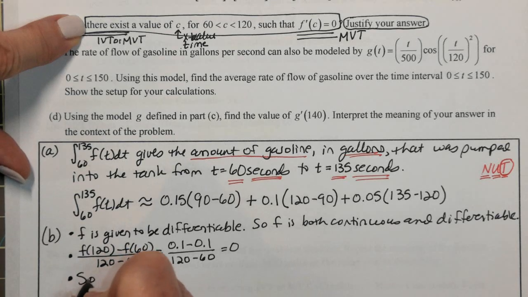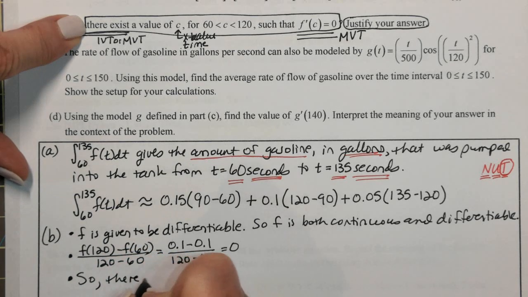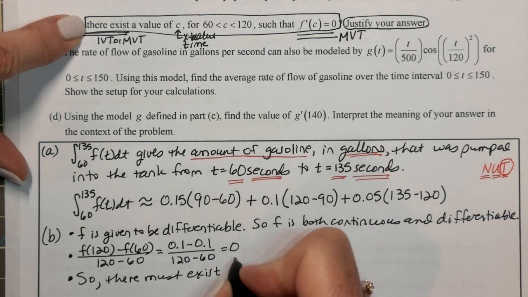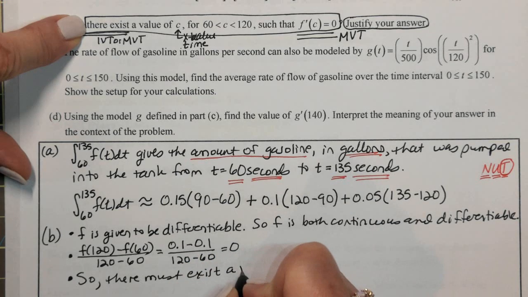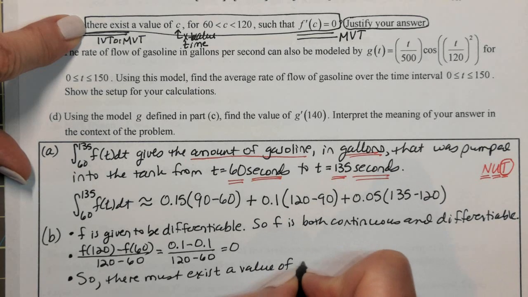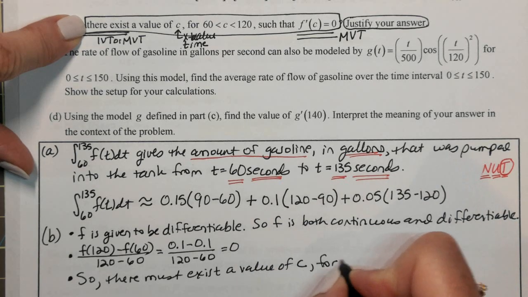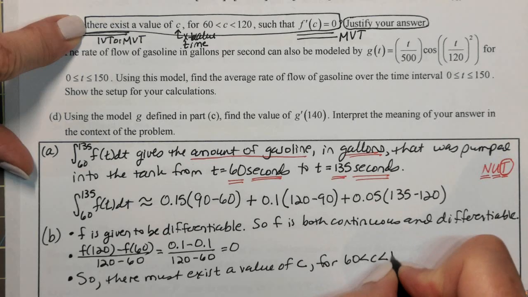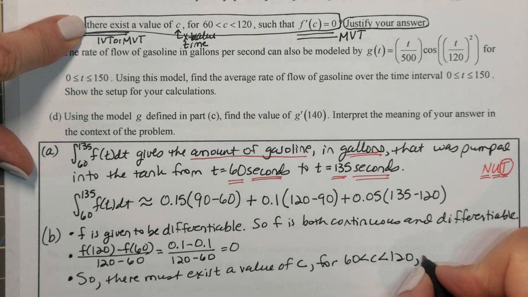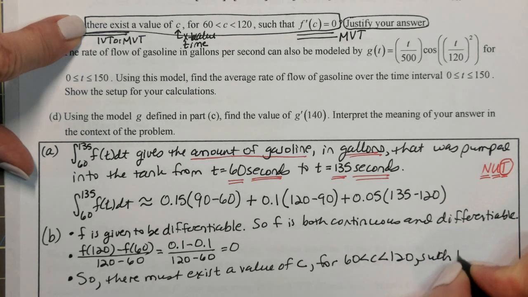So, there must exist a value of C in 60 to 120 such that F prime of C is equal to 0.